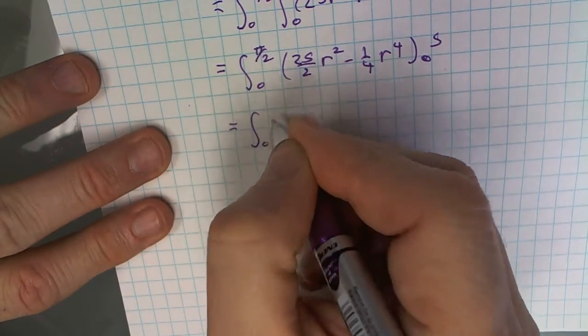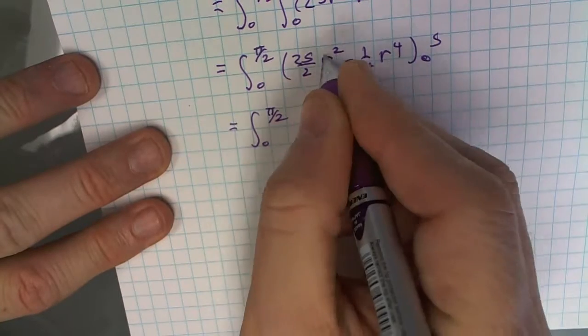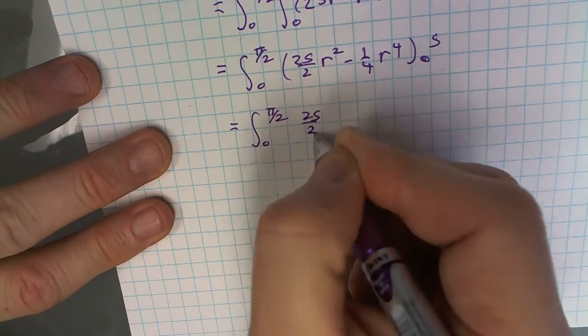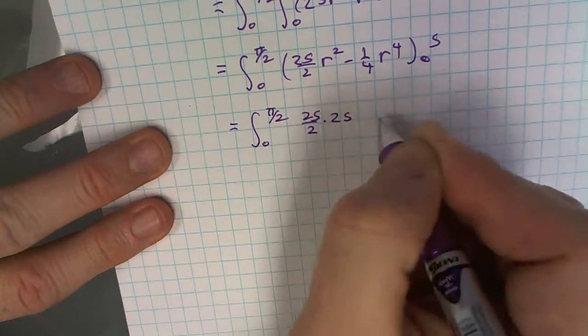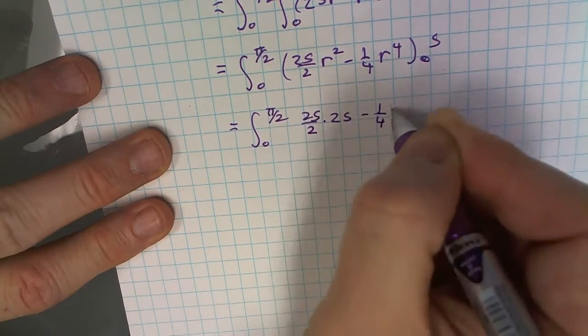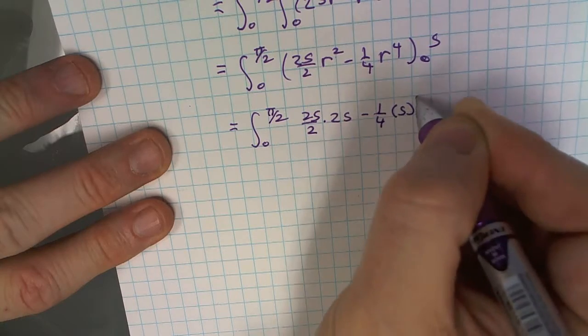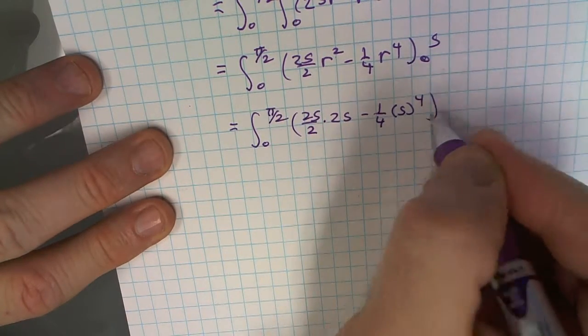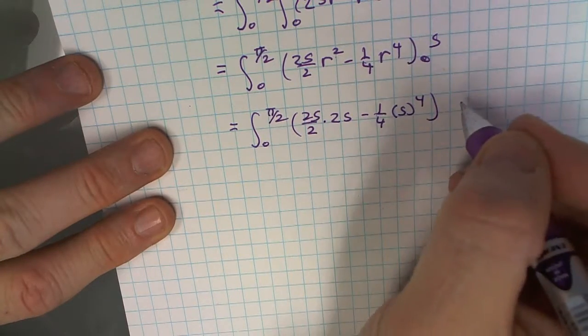Now if I put in a 5, I've got 25 over 2 times 25 minus 1/4 times 5 to the 4th, d theta.